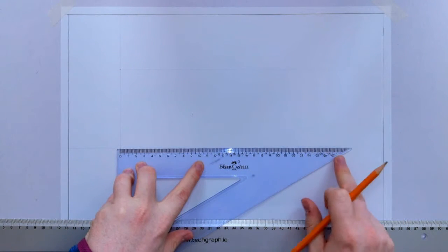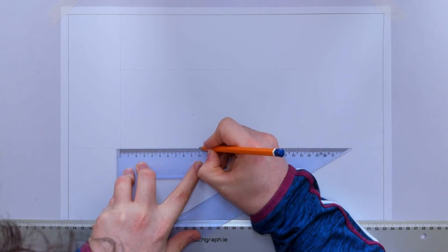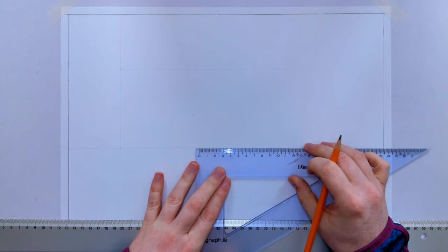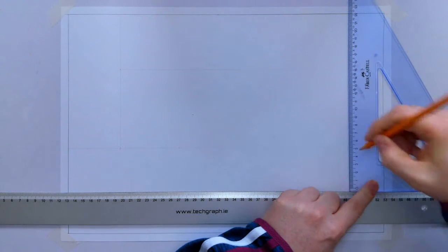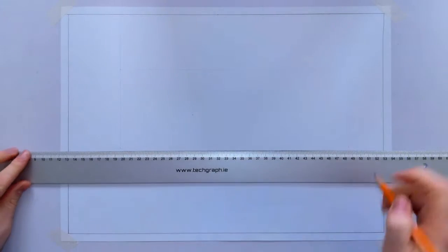Now, my set square isn't long enough to mark 290, so I'm going to mark 100. I'm going to come over there then and come from the 100, 190, which is here. I'm going to pop a vertical line up here. So that's the outline, or the space that our drawing covers.